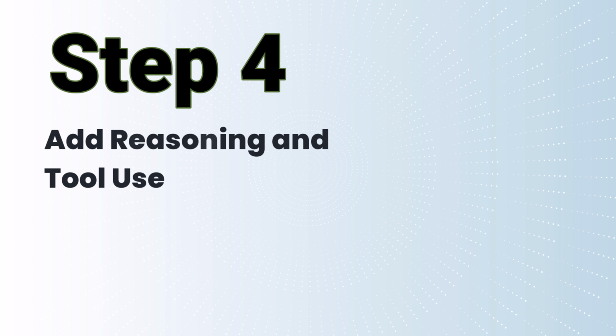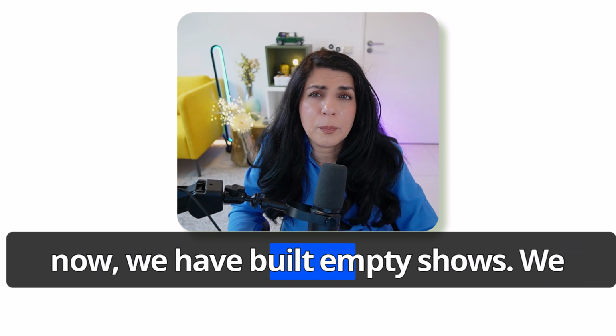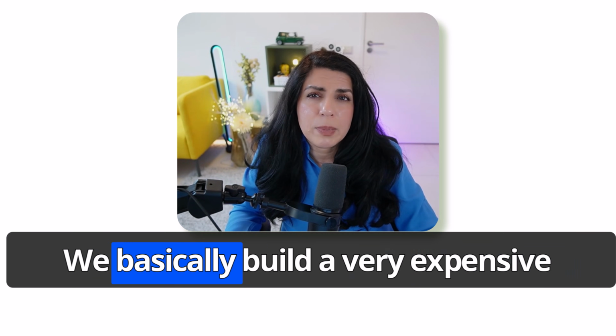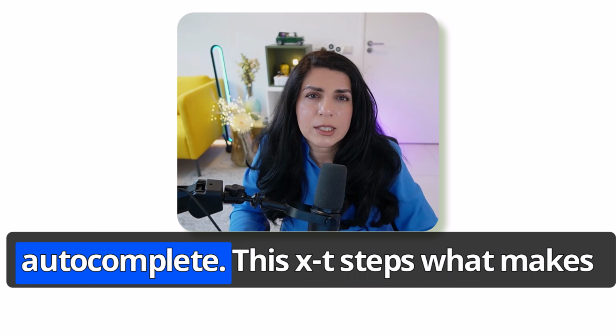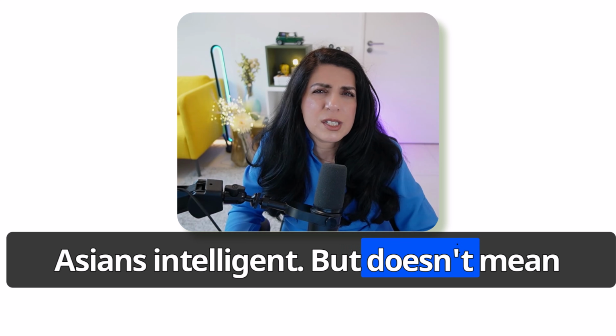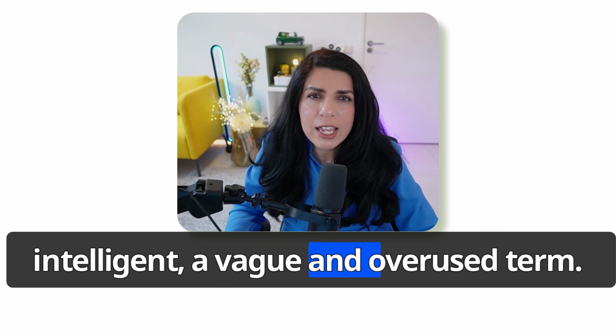Okay, what's step 4? It's reasoning and tool use. Up to now, we have built empty shells. We haven't added any value to our business. We basically built a very expensive autocomplete. This next step is what makes AI agents intelligent. What does it mean, intelligent? A vague and overused term.